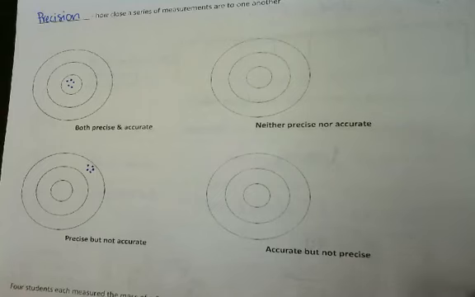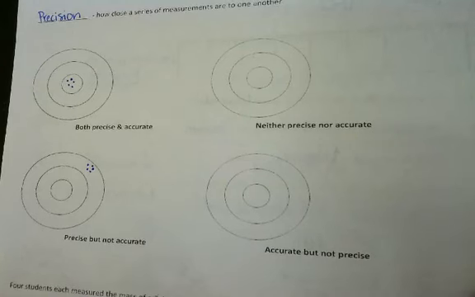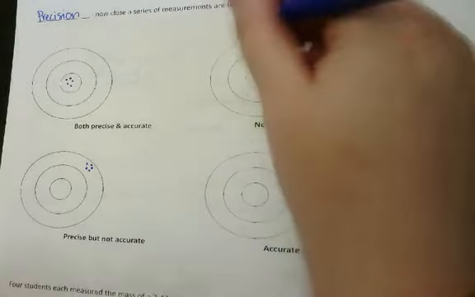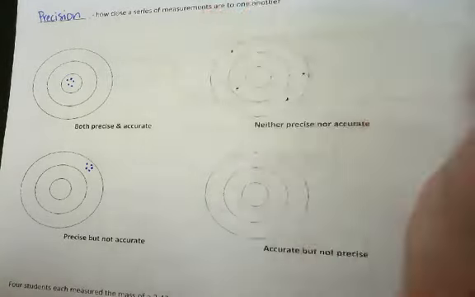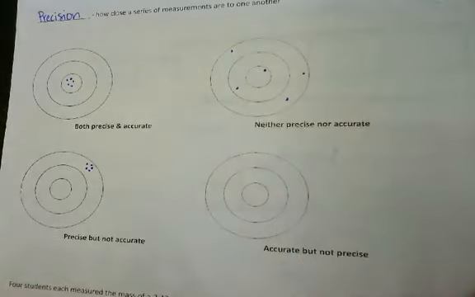What if I threw these and I wasn't precise or accurate? That's what I would do in real life, let's be honest. I am not a dart thrower. I have horrible hand-eye coordination. So if I wasn't precise or accurate, my throws would probably be all over the board. I might get lucky and end up in the bullseye once, but they're all over the place. I wasn't precise, and on average I was not accurate.